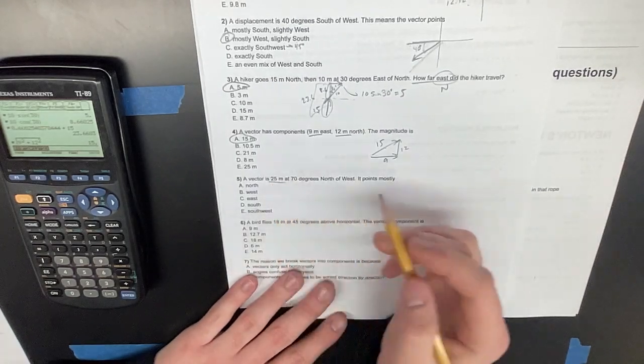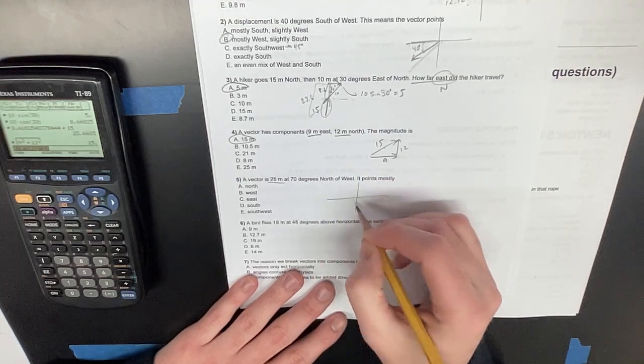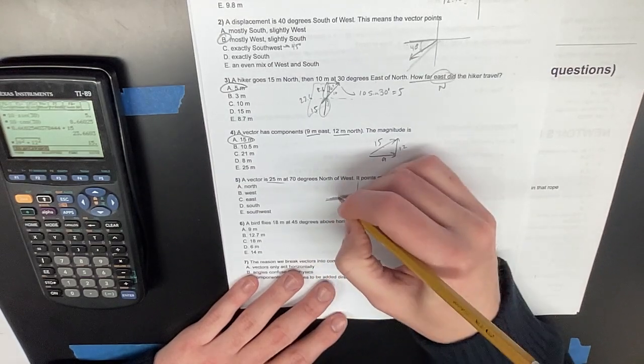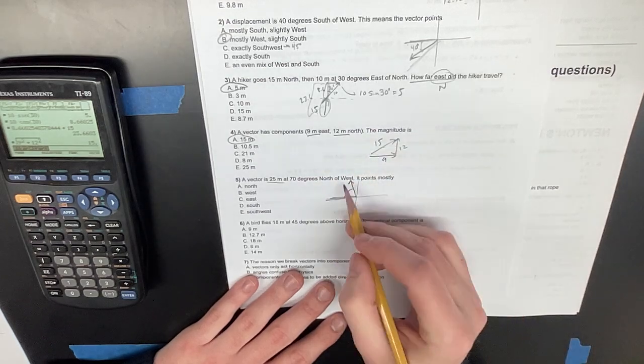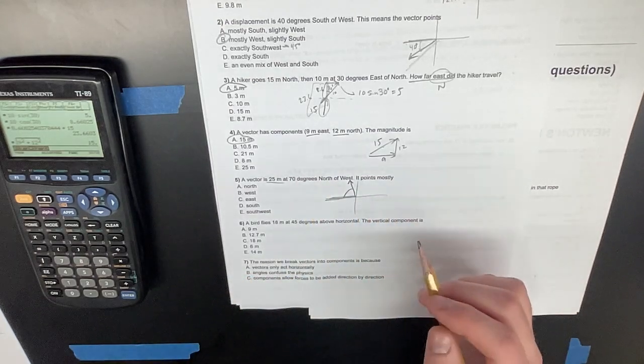A vector is 25 meters long, 70 degrees north of west. So we're starting from west. Then we go 70 degrees from there. This is a good question.